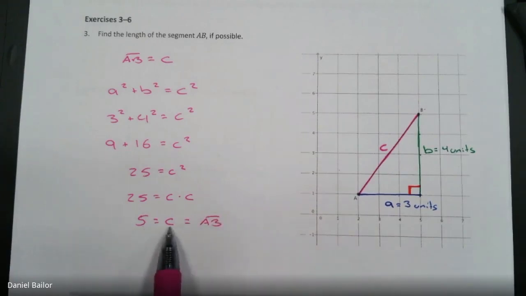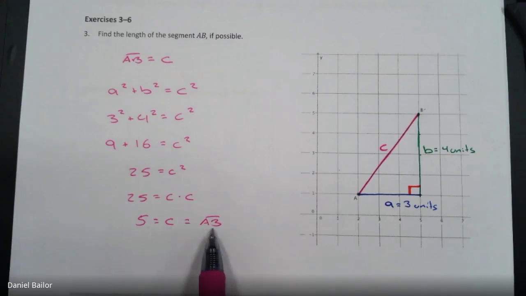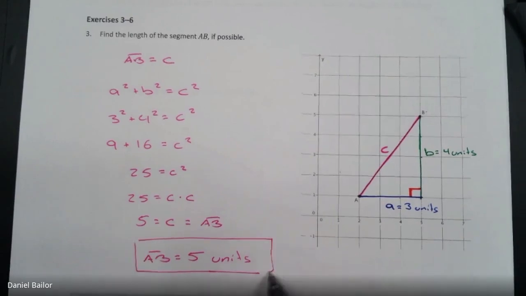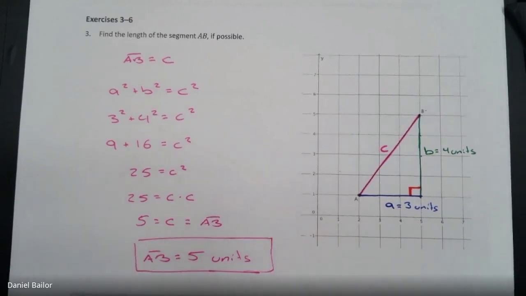So 5 equals C, and C is segment AB. So we say segment AB equals 5 units. We say units because it's on graph paper and we don't know what a unit is. We just know one box is 1 unit. But that is how we found the line.